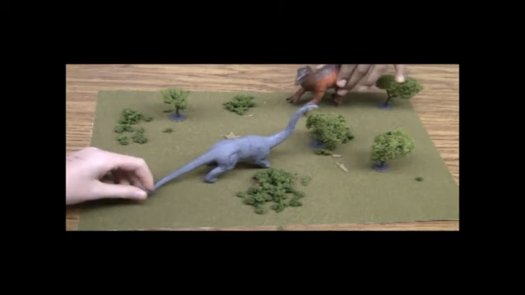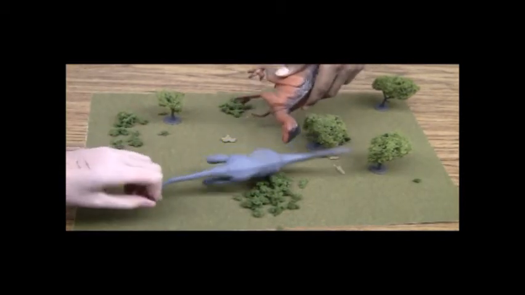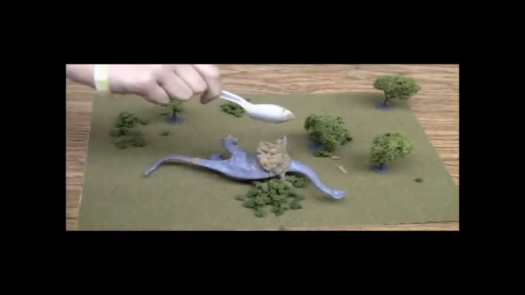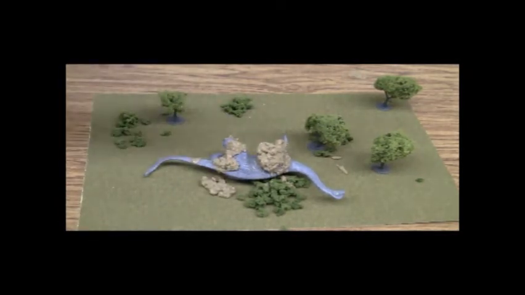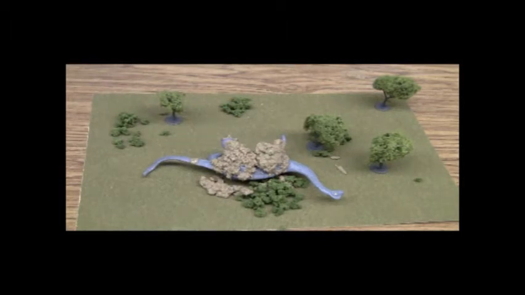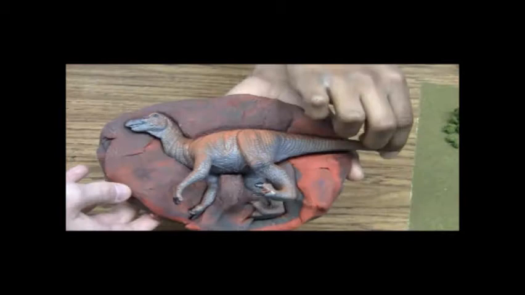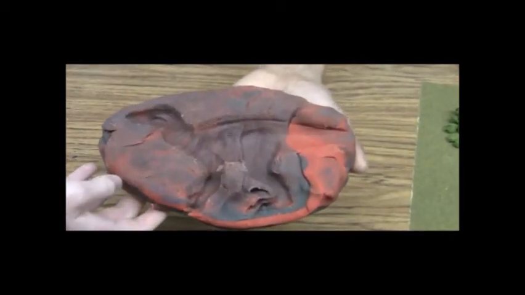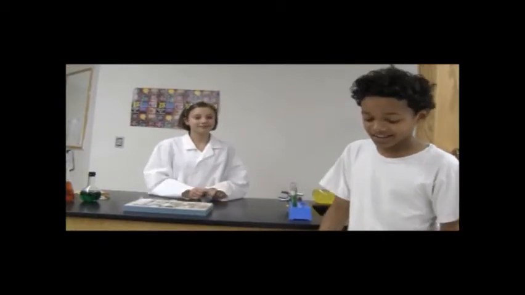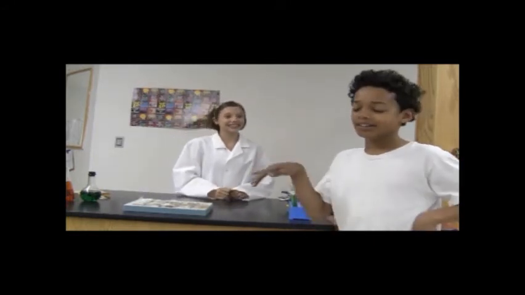Most fossils form when living things die and then they are covered by sediment. The sediment slowly hardens into rock and preserves the shapes of living things. Like this. So what you're saying is the fossil is just the shape of the living organism and not the actual living organism preserved? That's correct. You catch on quick. I know.